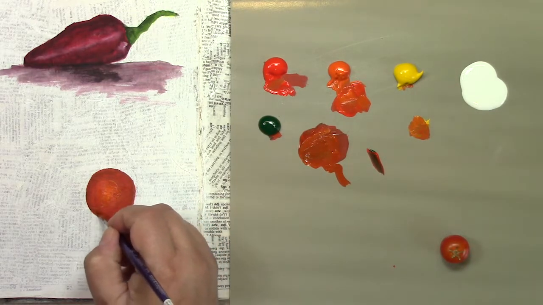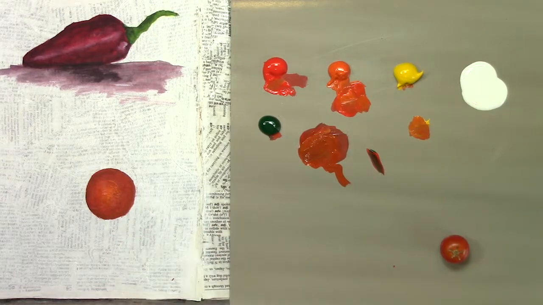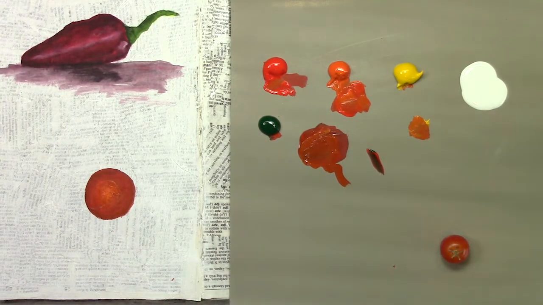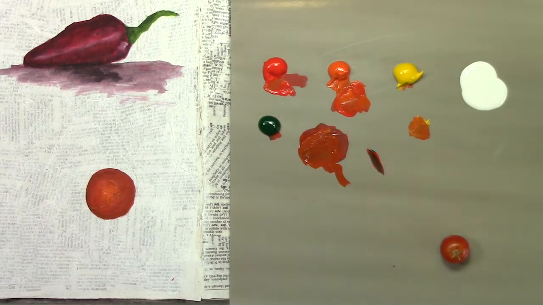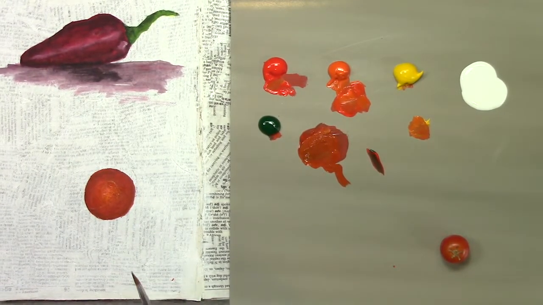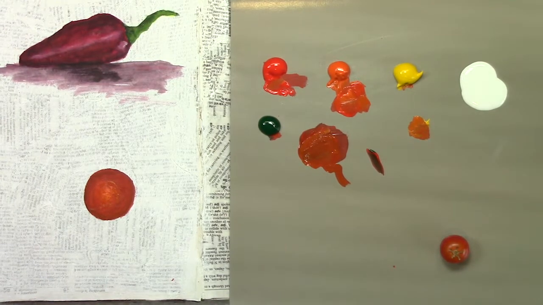All right, so I'm just going to make a bit of an adjustment here. And hopefully you can see that. So now I have to take a look and say, okay, with what I've painted, is it lighter or darker than my tomato? It's darker. I still have to bring in more light.